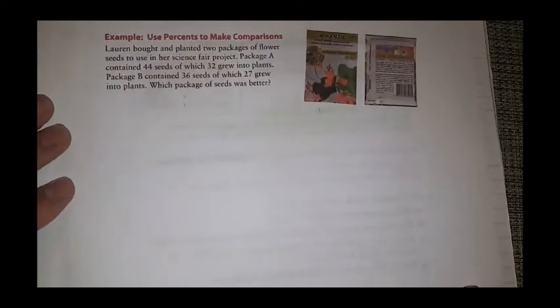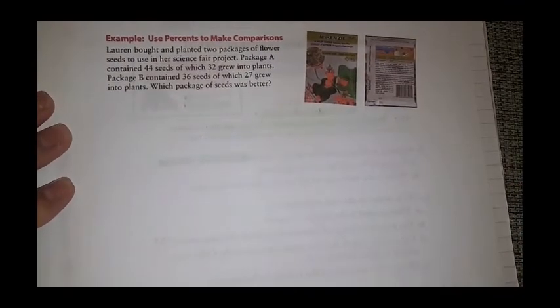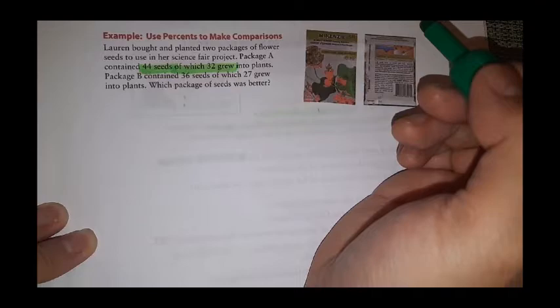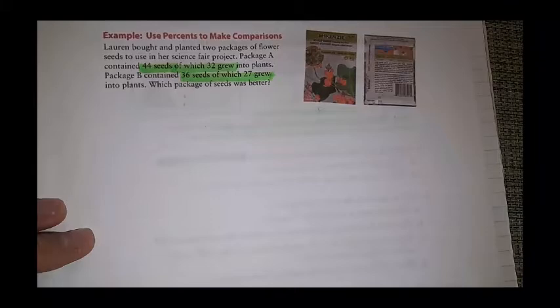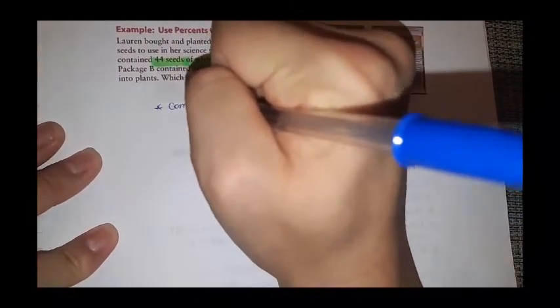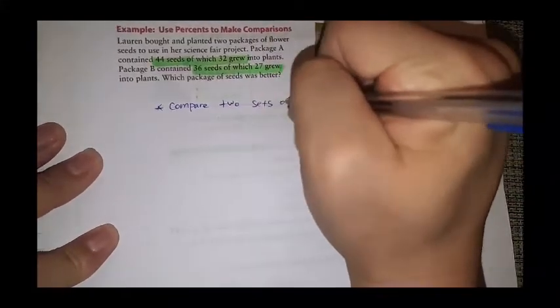Next example. Lauren bought and planted 2 packages of flower seed to use in her science fair project. Package A contained 44 seeds, of which 32 grew into plants. Package B contained 36 seeds, of which 27 grew. Which package of seed was better? So we are now dealing with a situation where we're basically comparing 2 sets of data.